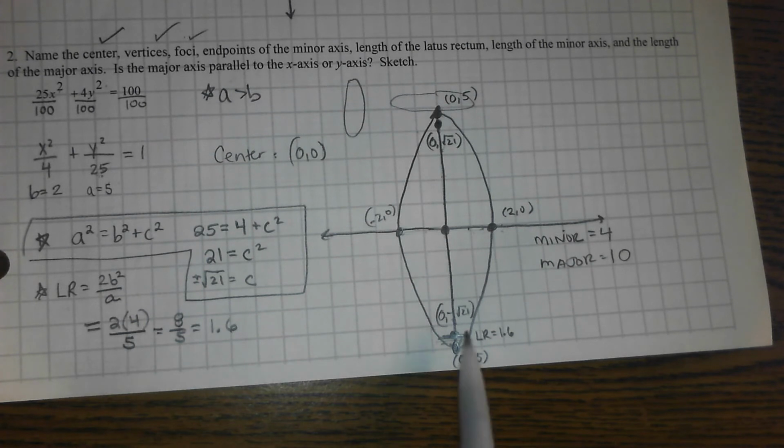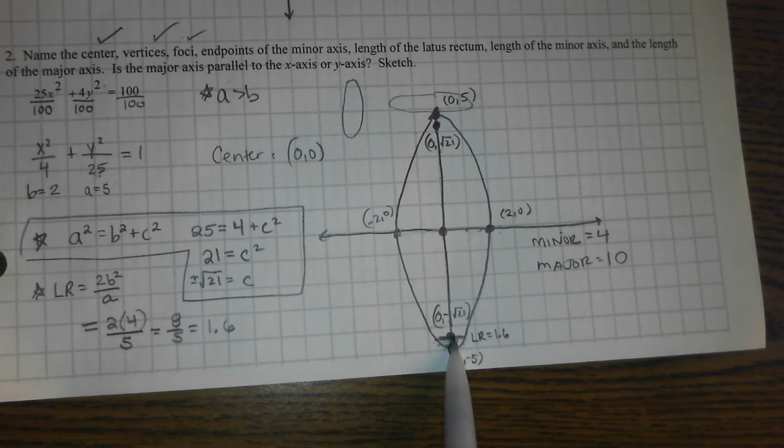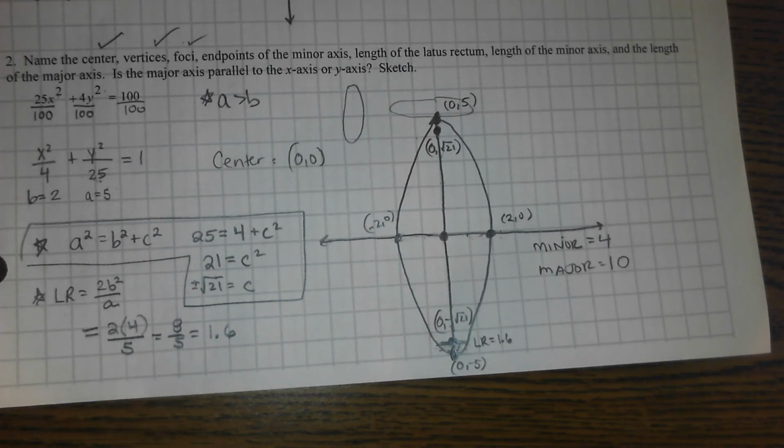It always has to go through the focus. No, I don't measure it. I calculate its length. You would never be able to measure it. But something would be wrong if you got a measurement longer than your minor axis, because your minor axis, almost like a diameter, should be the longest segment going crosswise that way.